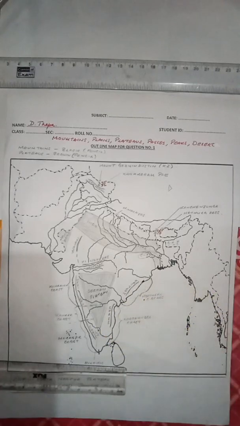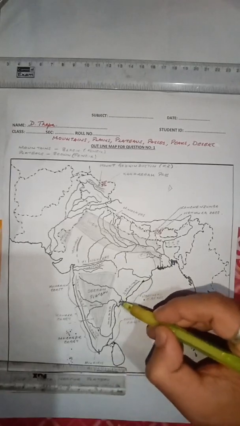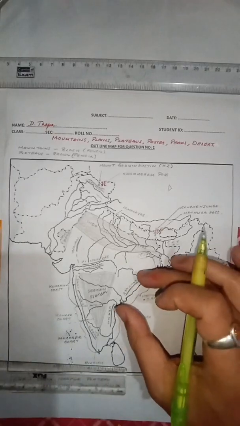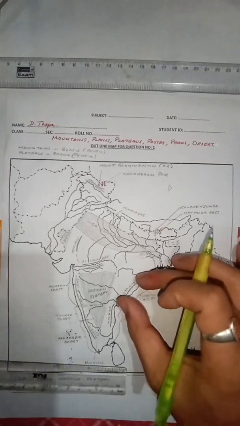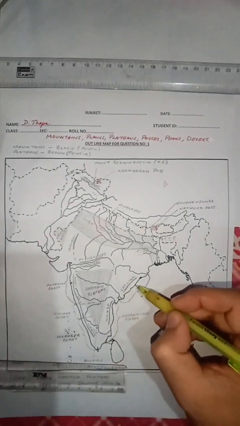I have made a line here, but in between I don't have a line. I have written Eastern on this side and Ghats on this side. I have touched neither the coast nor the river. You should not touch it, otherwise your map will not fetch marks.